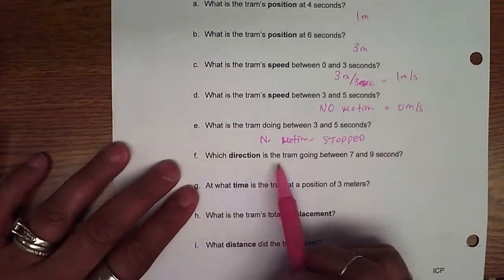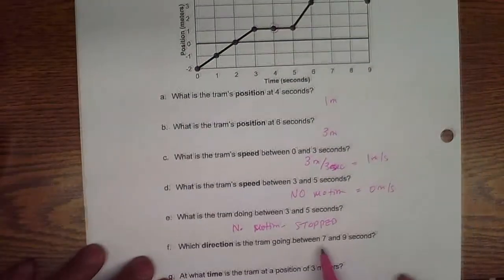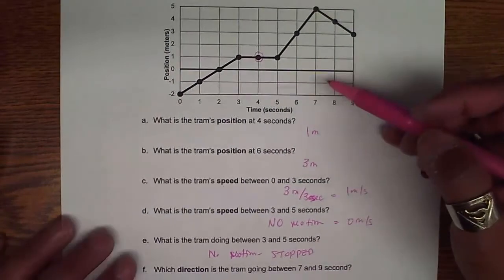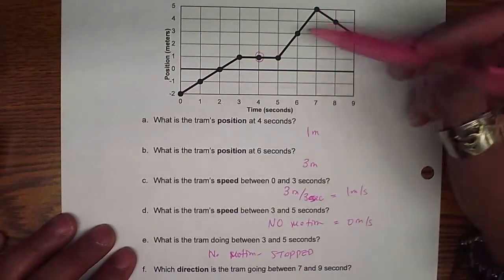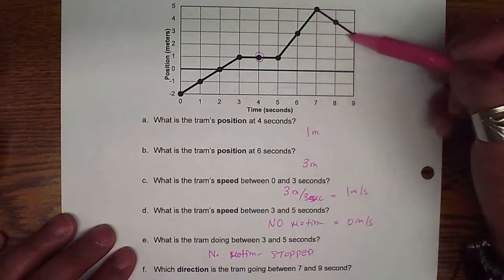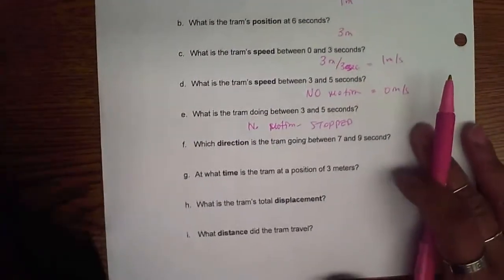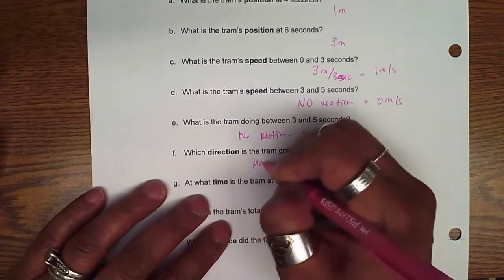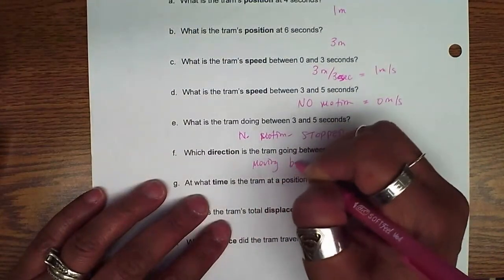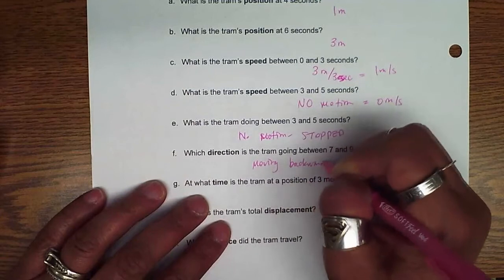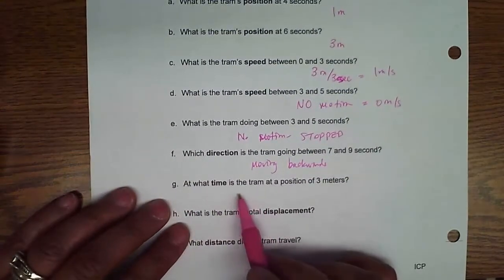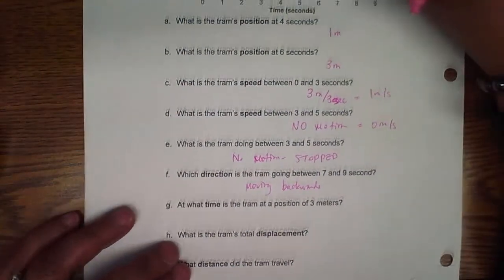Now it says, what direction is the tram going between 7 and 9? So again, this one means forward, this one means backward. So therefore this is moving backwards.